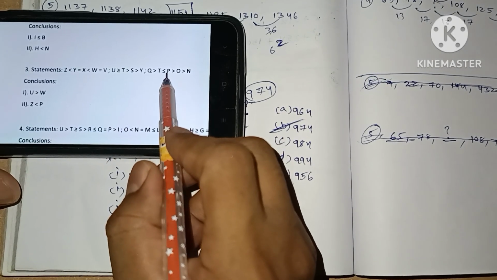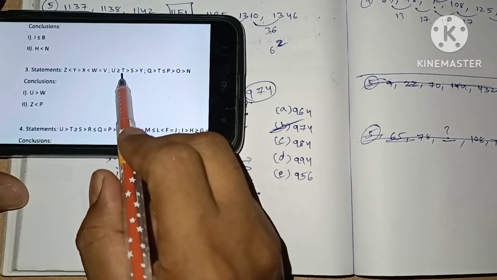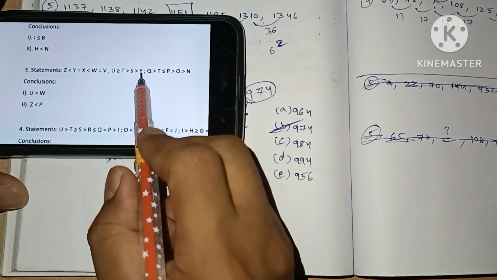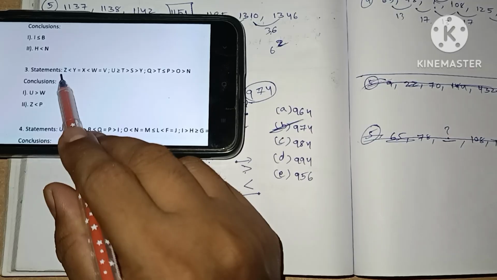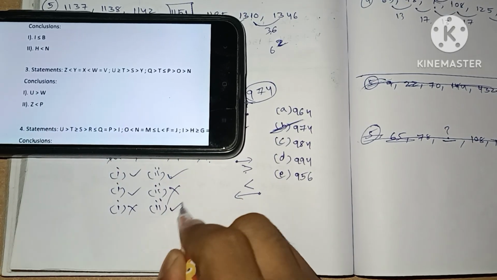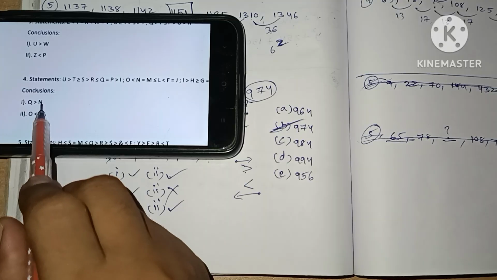From P we can reach O, R, N or T. From T we can reach S and Y. From Y we can reach Z. So the second conclusion will be true. Fourth question, the flow from Q to N.